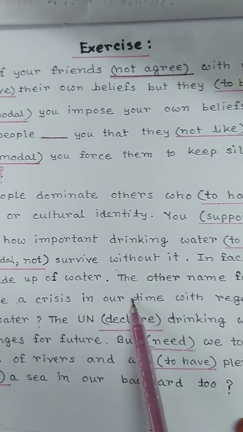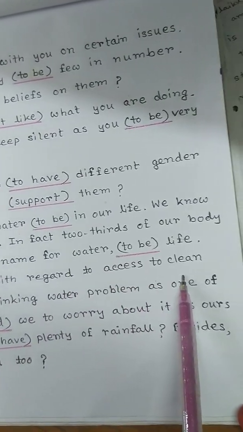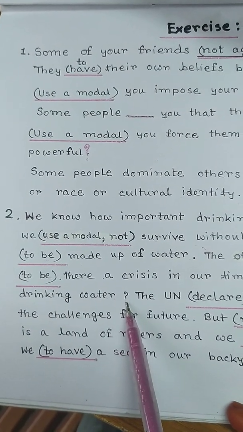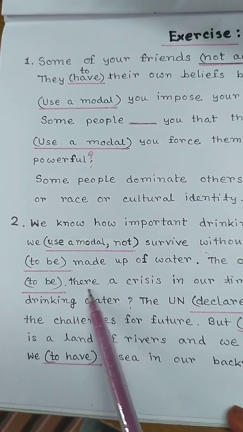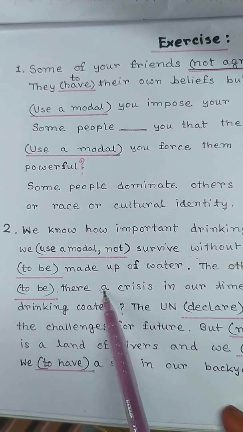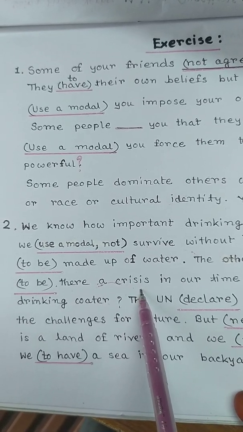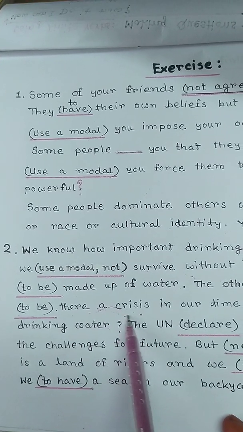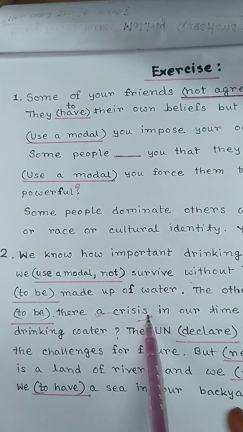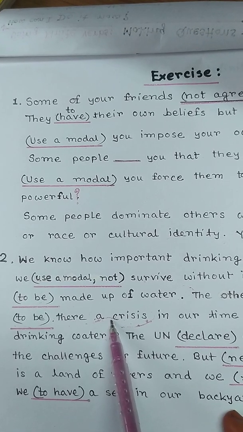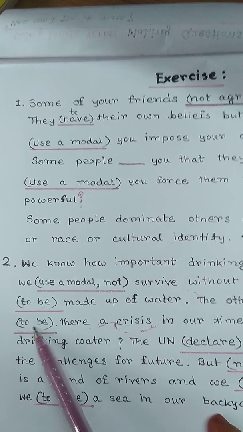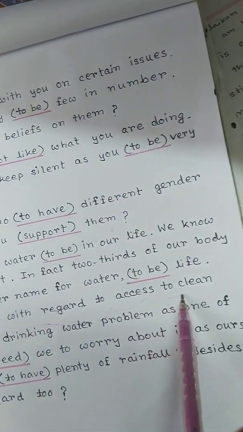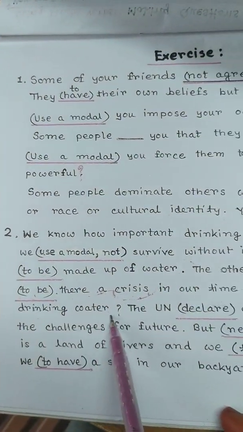There are crises in our time with regard to access to clean drinking water. There is a question mark, so we have to use "there is a crisis." Look, a crisis is the subject here, and we have to use the verb to be. As a crisis is singular and indicates third person singular, it will be "is." Is there a crisis in our time with regard to access to clean drinking water?